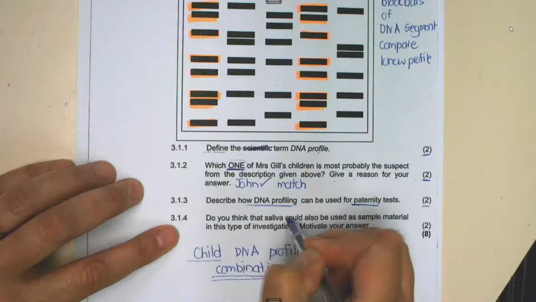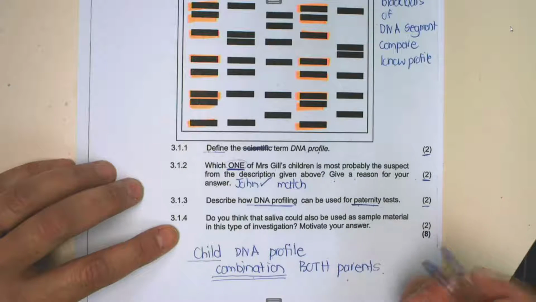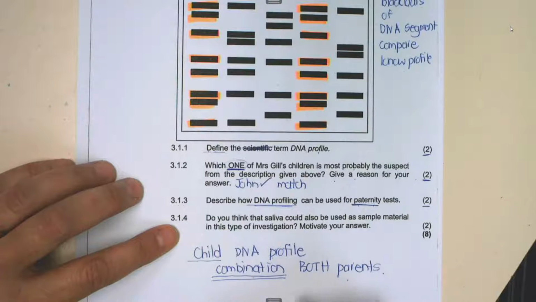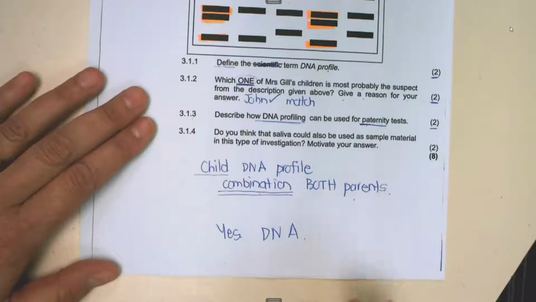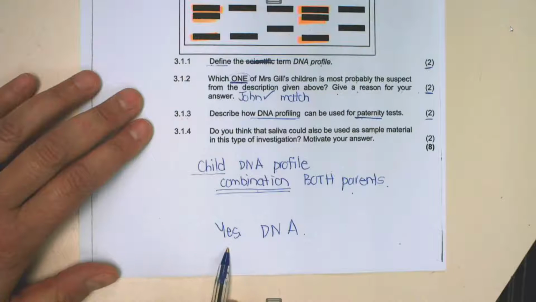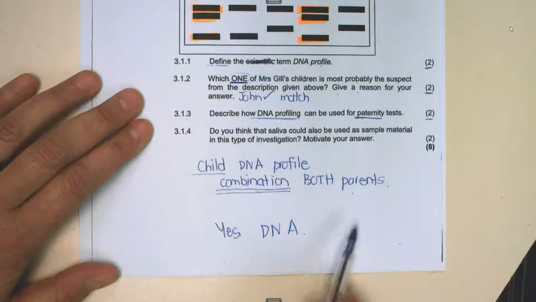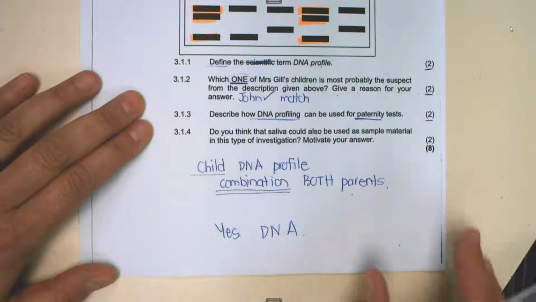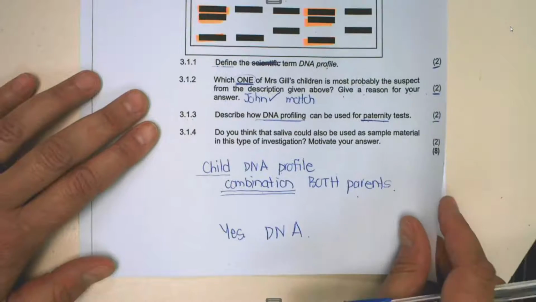Saliva can be used. And why? Because we can find DNA in saliva. So saliva can be used for DNA profiling because we can find DNA in saliva and we can make a DNA profile. Okay, so that is then question 3.